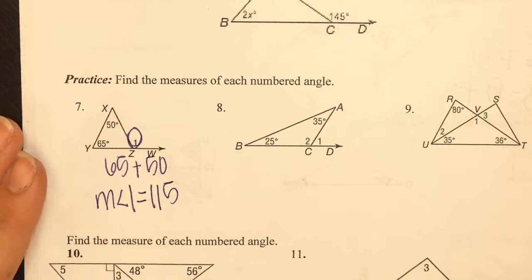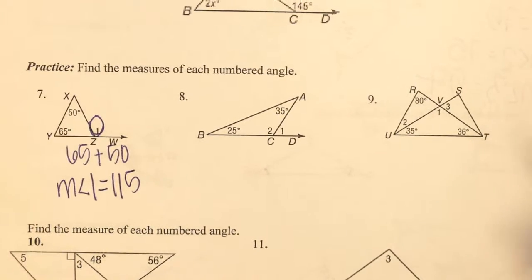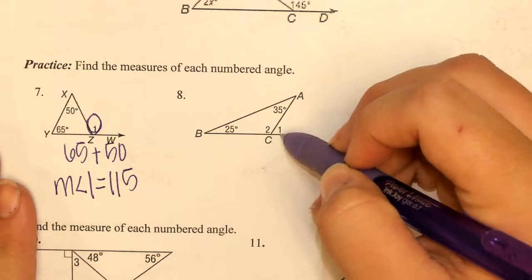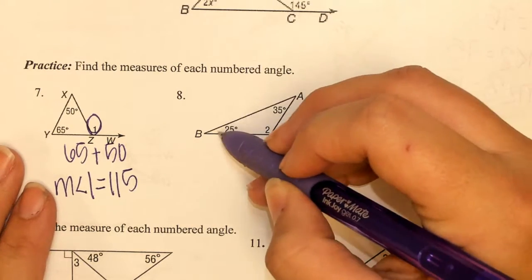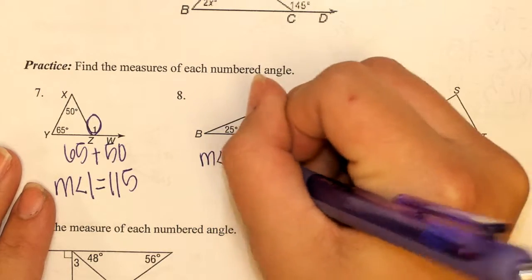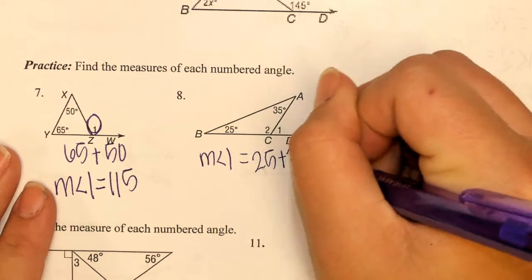So we're looking for angle 1? Yep, in this case you were. Okay, number 8. Find angle 1. Well, angle 1 is made up of 25 and 35. So the measure of angle 1 equals 25 plus 35, which is 60.